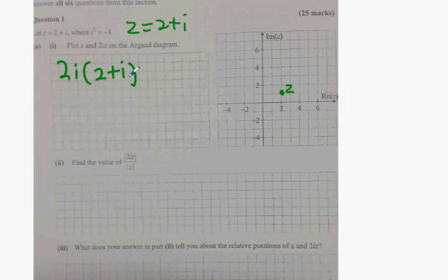So what's going to happen here is 2i times 2 is 4i. 2i multiplied by i is 2i squared. 2i squared is minus 2. So it's minus 2 plus 4i, or some of you wrote it as 4i minus 2. Same thing. Is that alright so far? Yep.